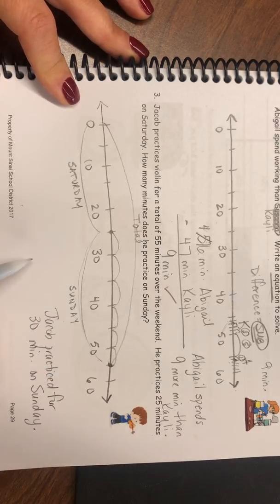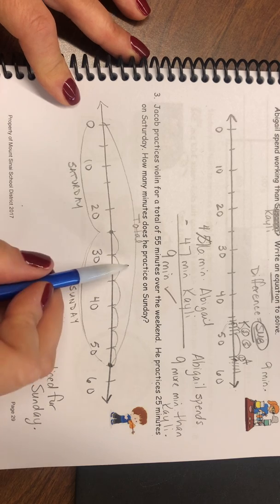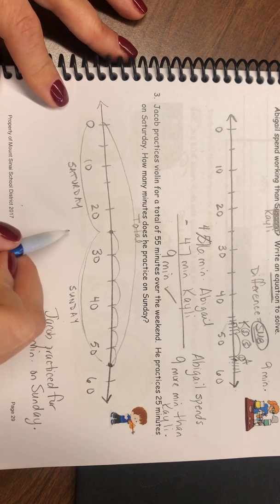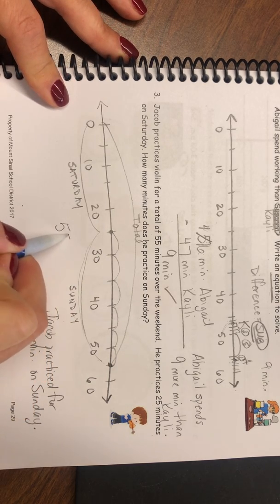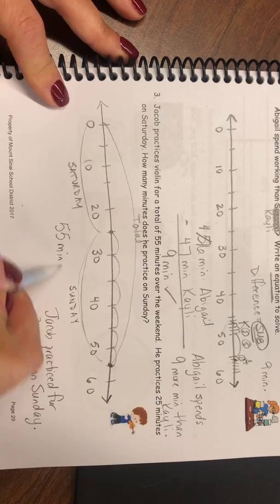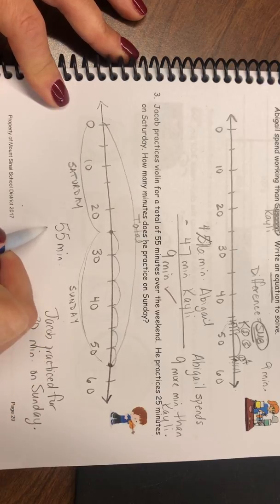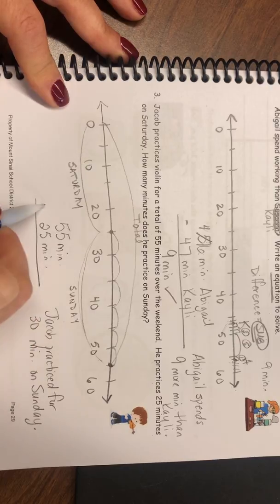And of course, I'm going to do my number sentence. I know that I'm doing subtraction because I'm finding a difference. So I'll take the bigger number on top for his 55 minutes for his total. I'm going to subtract for that 25 minutes. And I'm going to be getting my 30 minutes. And it checks out.